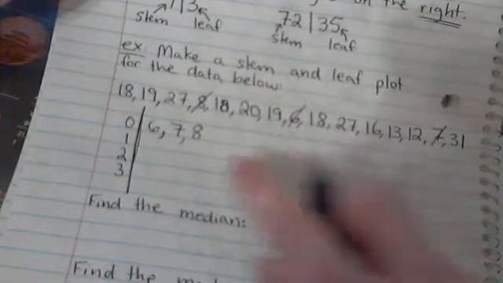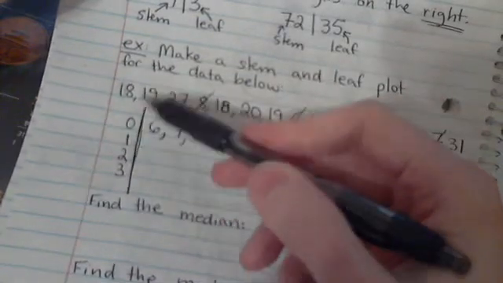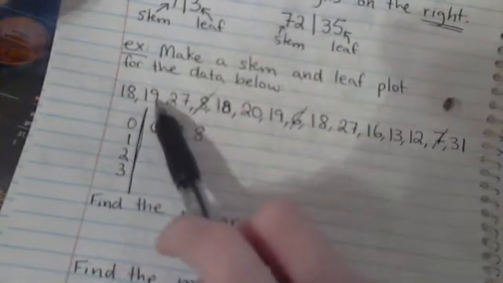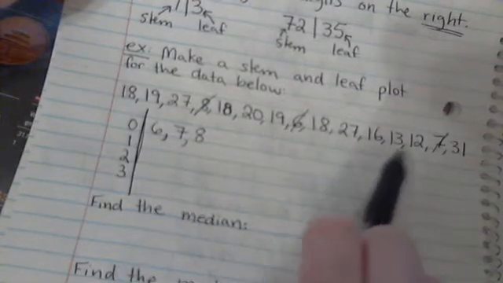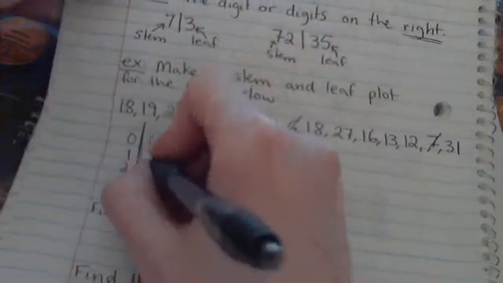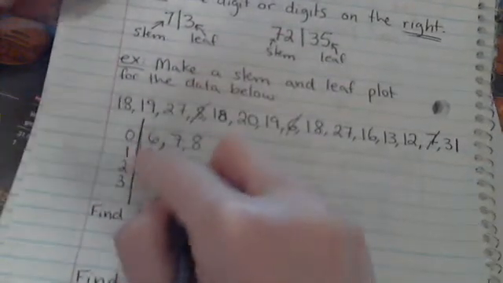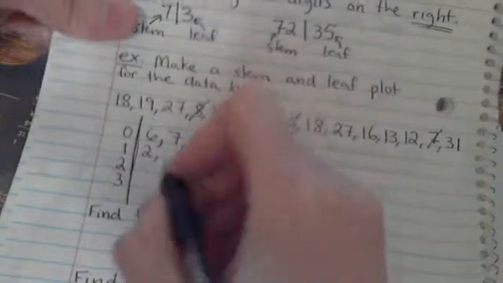All right, so let's see. Now I need to look for the numbers that have a 1 in the front. So I got 18, 19, 18, 19, 18, 16, 13, 12, 31. Okay, looks like 12 is my smallest, so I'm just going to put a 2. See how that looks like a 12, but it actually has a little line in the middle?